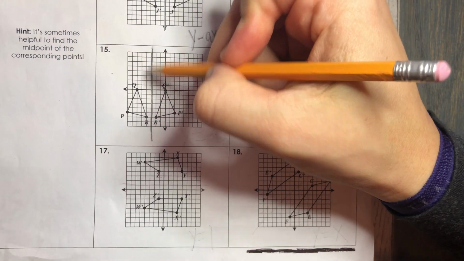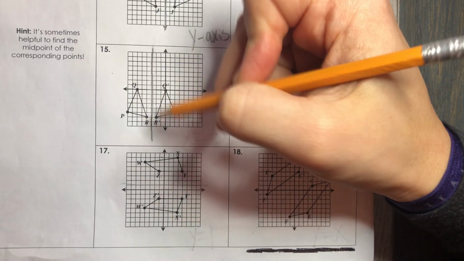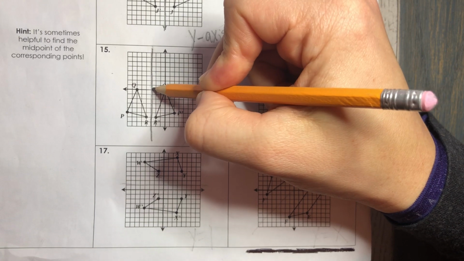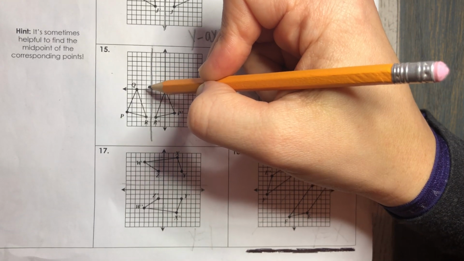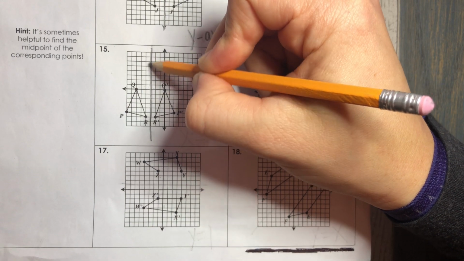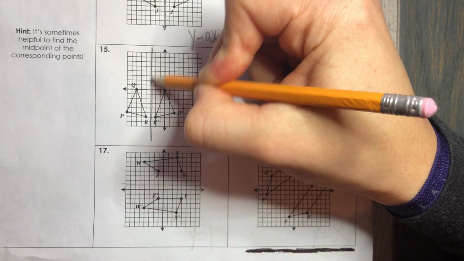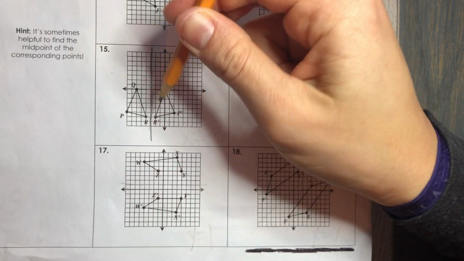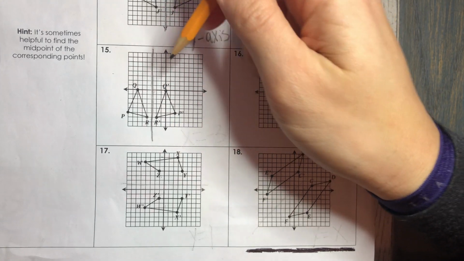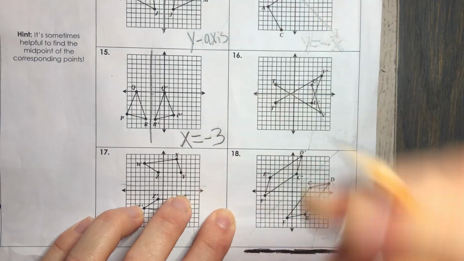Okay, but this is not the y-axis that's in the middle. You're always looking for the line that's in the middle of the two shapes. This is one that we talked about in our last set of notes where it's basically an equation, but you're just telling me what number this line goes through and what axis it goes through. Well, this line goes through the x-axis and it goes through it at the number -3. So our line of reflection is x equals -3.